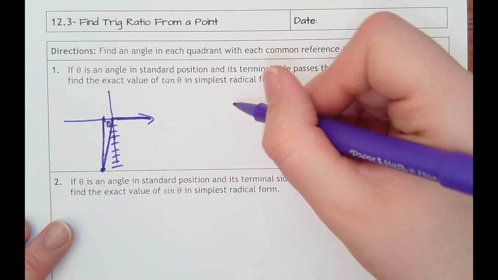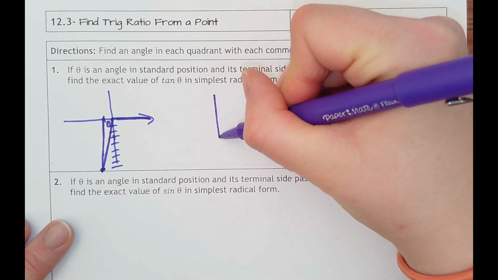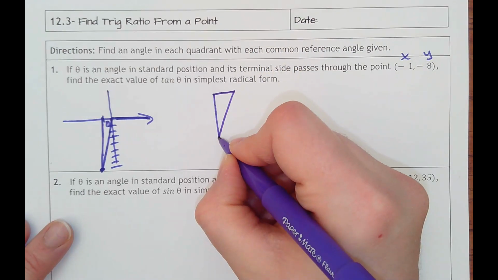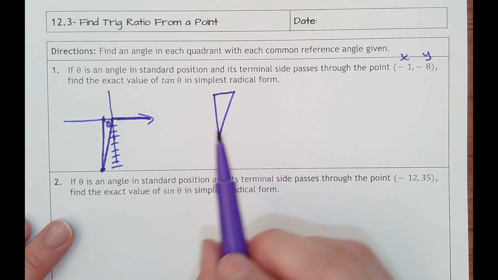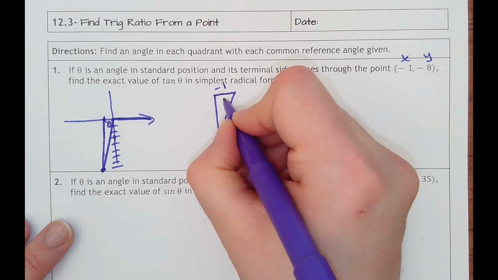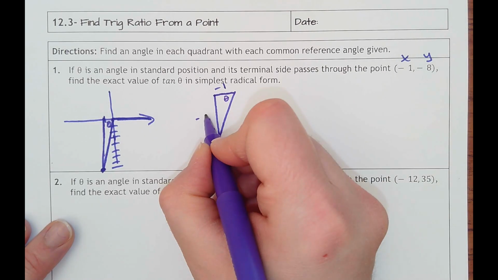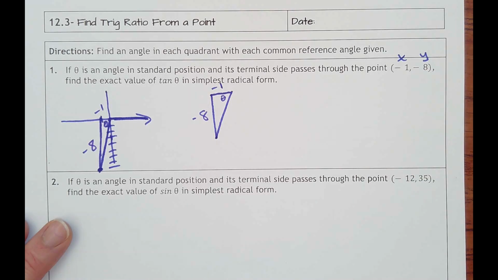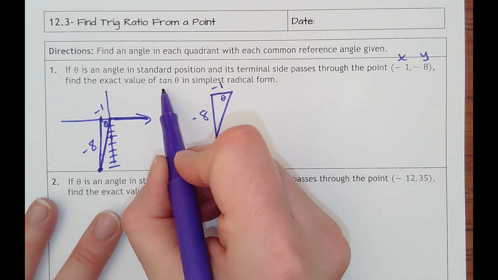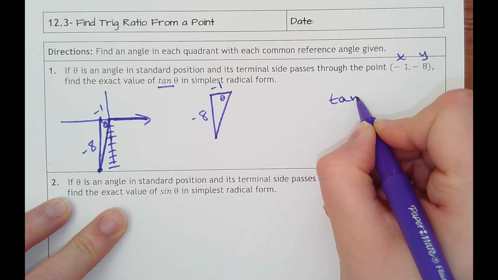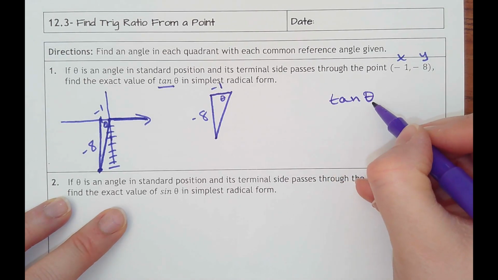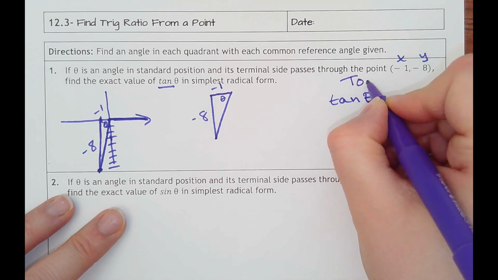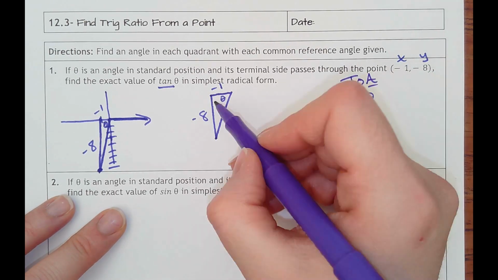And so what I've created here, let me draw it a little better, is where this has gone back -1 and it's gone down 8, right? -1, down 8. That's why it's in quadrant 3. They want me to come up with tangent of theta. That means the tangent ratio from angle theta, which is here. Remember, tangent is TOA, so we want opposite over adjacent.